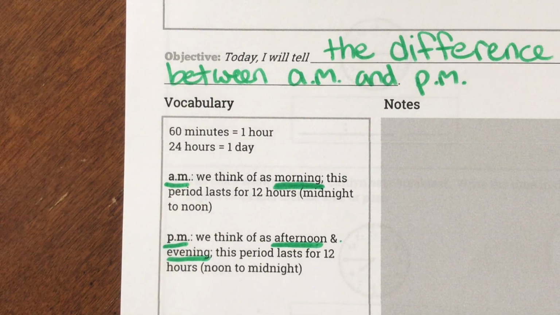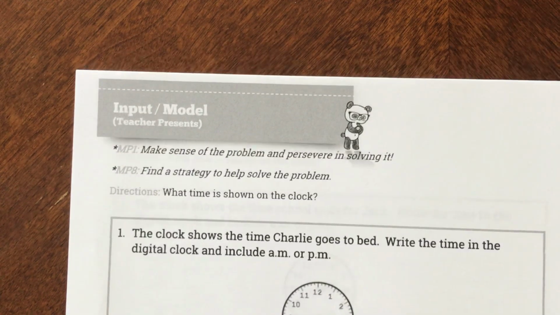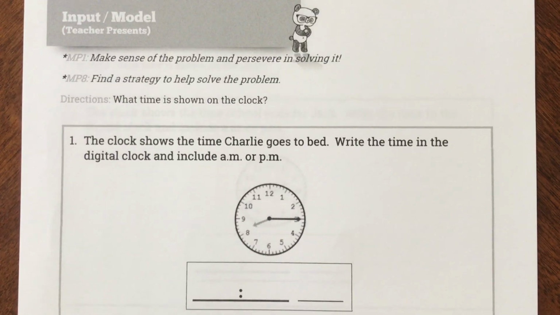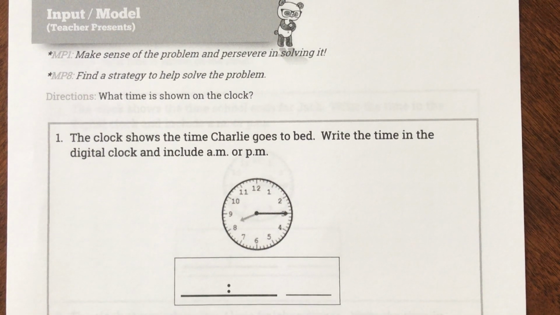Okay, I'm going to put down my green pen and grab my red, if you want to just watch me do a couple of these. Here is my first problem, and it says, the clock shows the time Charlie goes to bed. Write the time in the digital clock and include AM or PM. So the first part of this problem is just what I've normally been doing.